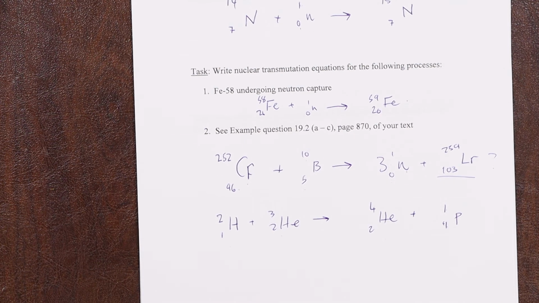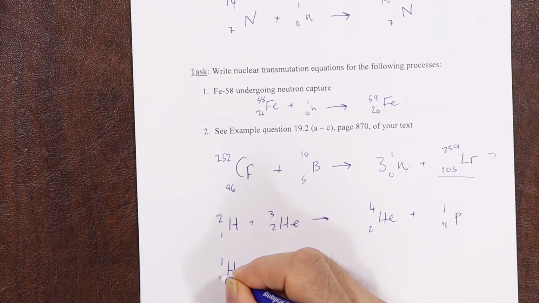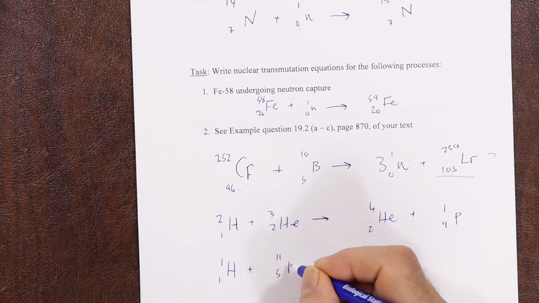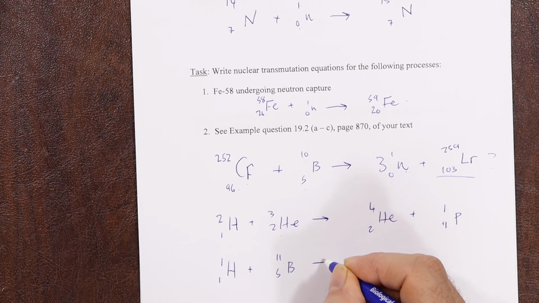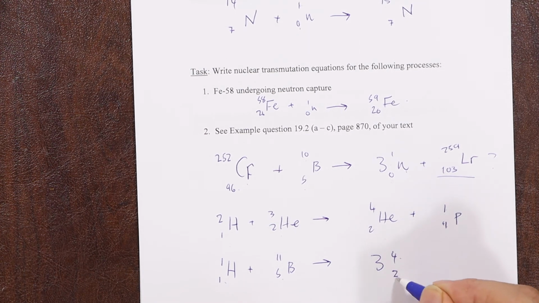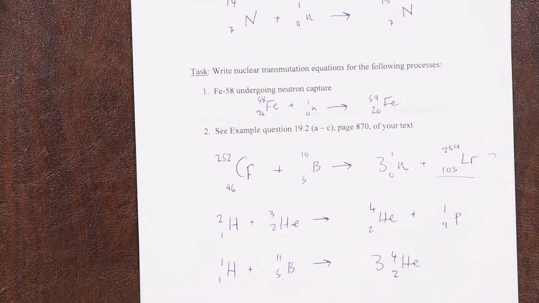Last one. Now, actually not last one, I'll do 2 more. If I do this one, hydrogen plus boron turns into 3 somethings. So the 3 somethings. So 1 plus 11 is 12, 3 of the same thing, 3 fours are 12, right? 5 and 1 is 6, 3 twos are 6. What has a mass of 4 and an atomic number of 2? Helium nuclei. There you go.